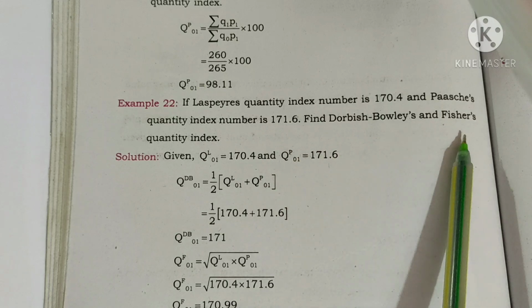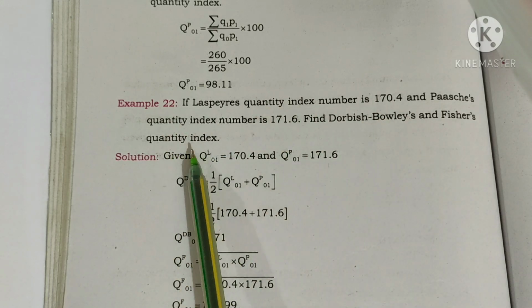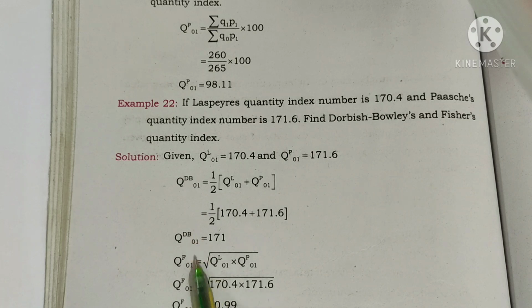Similarly, we also need to calculate Fisher's quantity index number. The Fisher's quantity index number formula is Q01, which is equal to the square root of the Laspeyres quantity index number into the purchase quantity index number, which is equal to the square root of 170.4 into 171.6, which is equal to 170.99.